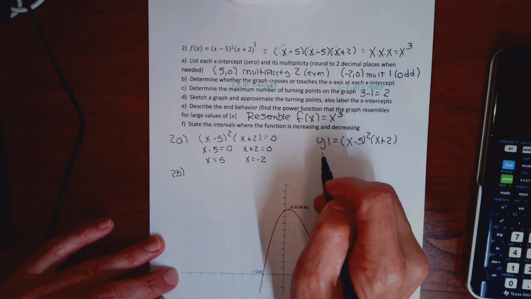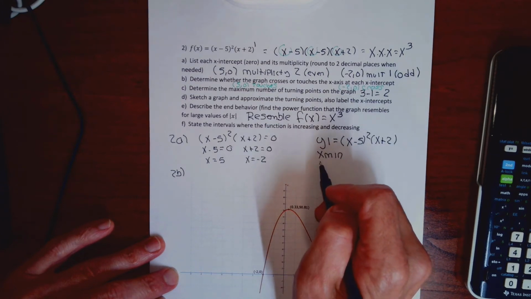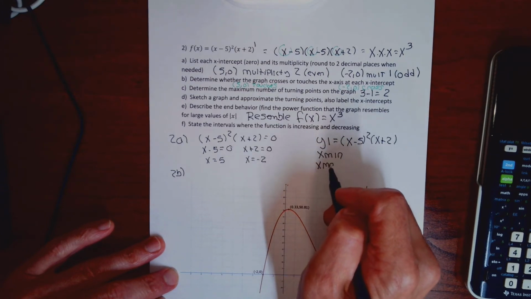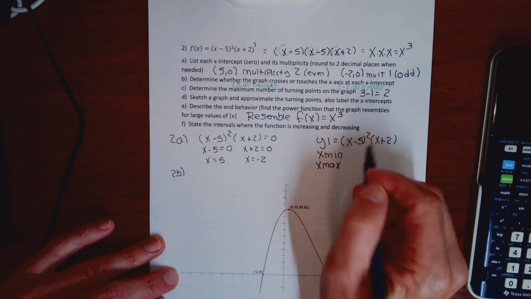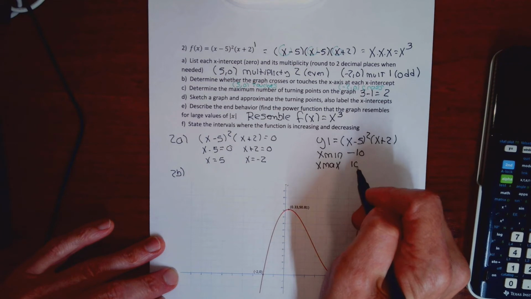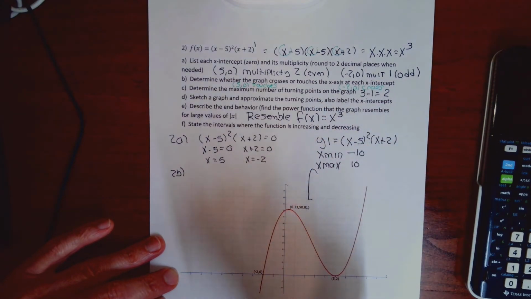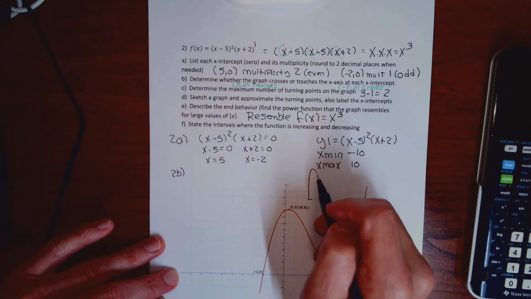And these functions are a nuisance to graph because the windows can vary wildly in terms of the y's. Since we're not doing calculus, it's kind of hard to know what the window should be. So for my x's on every graph that I do today, I think x min of negative 10, x max of 10 is going to be sufficient.